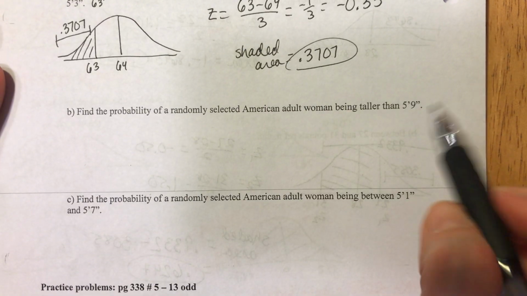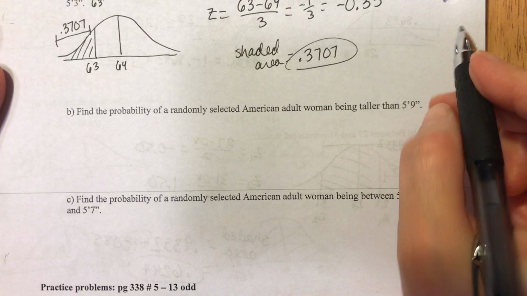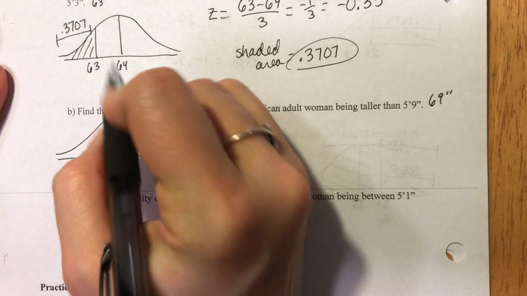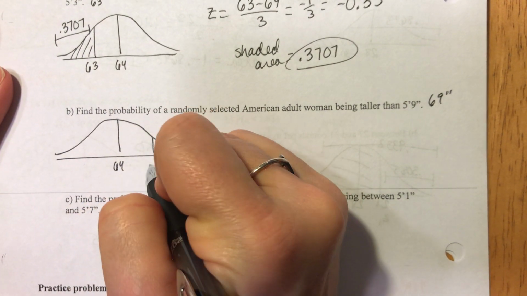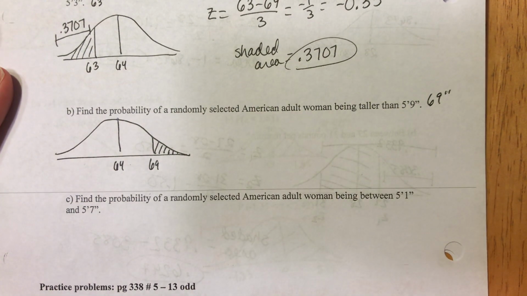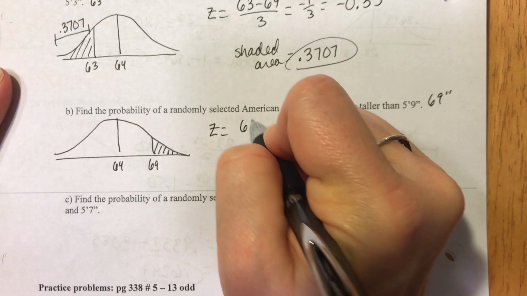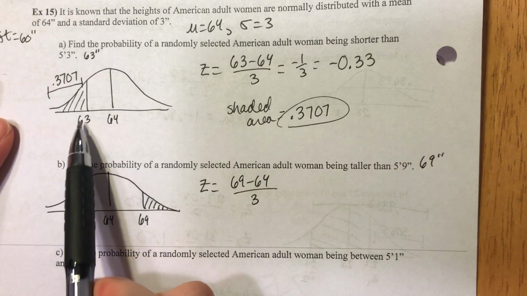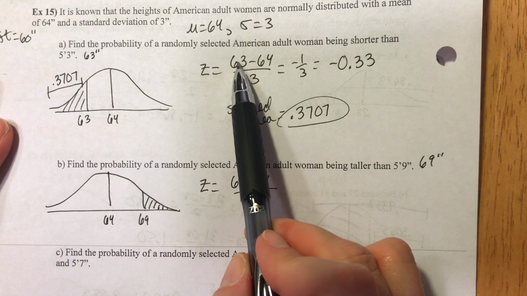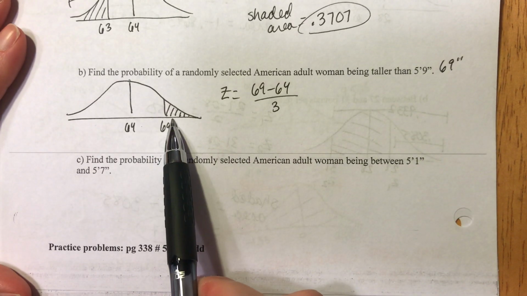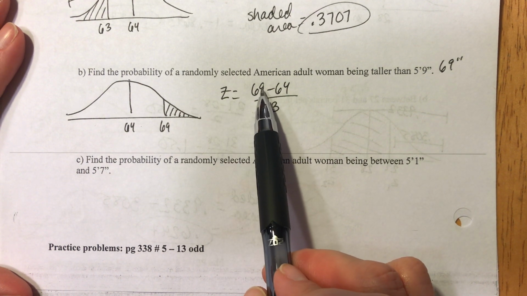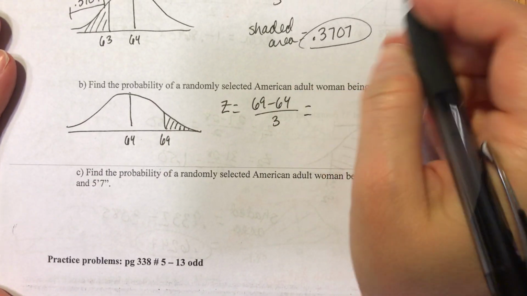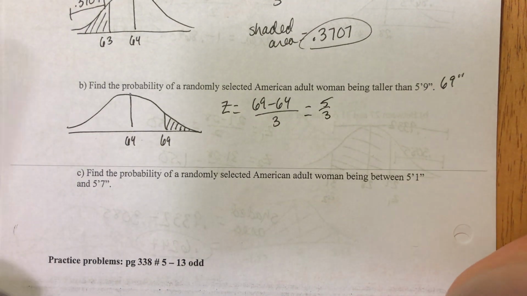All right, for part B, taller than 5'9" is taller than 69 inches. So we're going to draw our curve. 64 in the middle, 69 over here. We want taller than that. So z equals x minus mu over sigma. Remember, guys, if it's a left z-score, it's going to be negative. The smaller number is going to be in the front. If it's to the right, it's a positive z-score, which means the bigger number is to the right. Okay, it's not like the mean is always the second thing that's being subtracted. This gives us 5/3, which is 1 2/3.